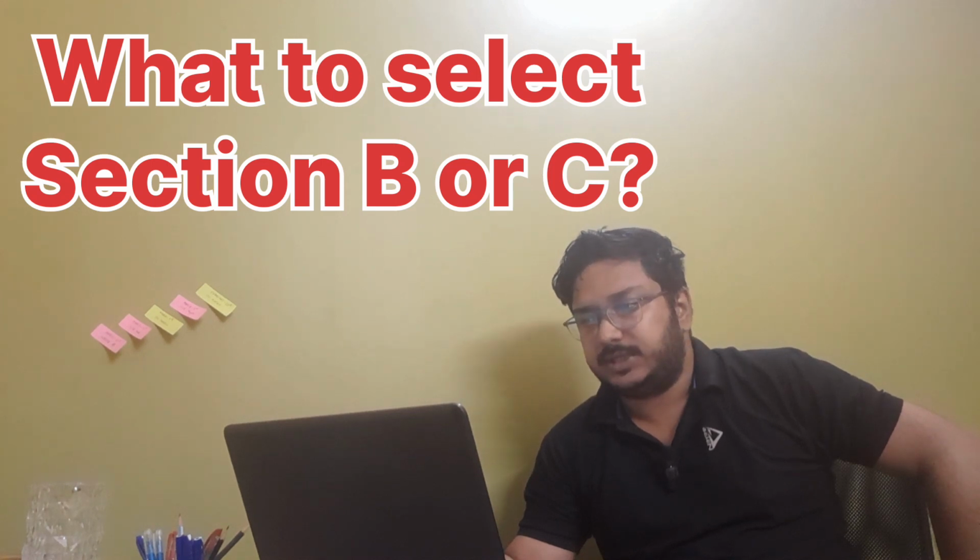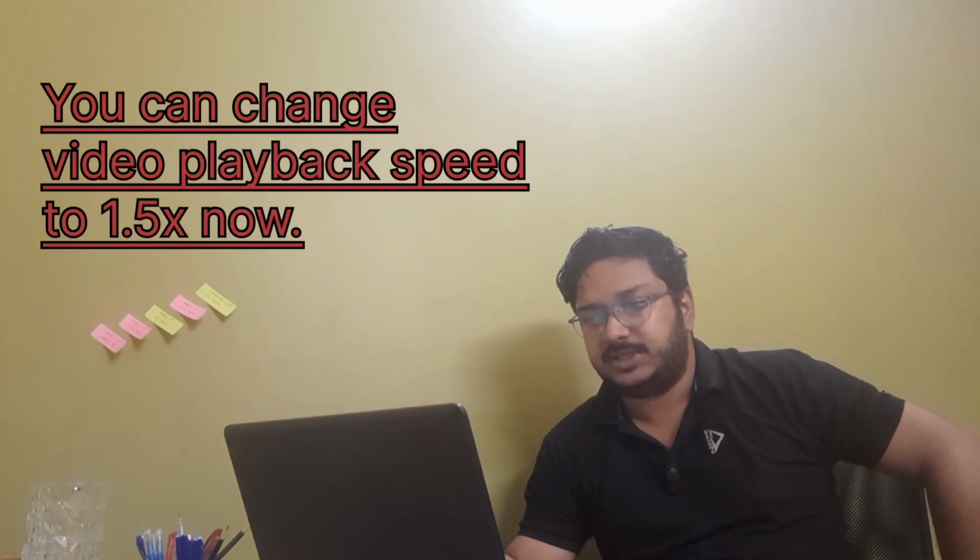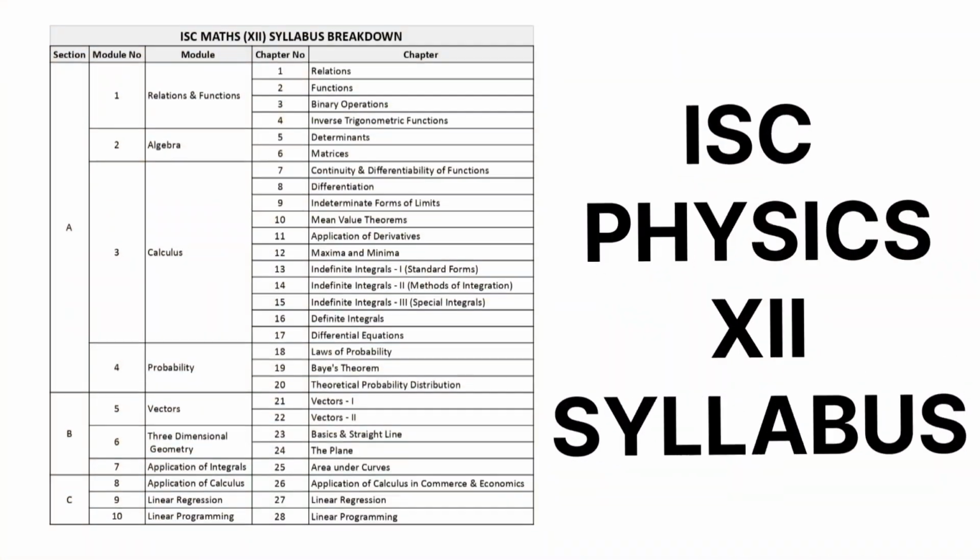So as we can see on the screen, the entire syllabus is divided into three parts, section A, B, C, and there are in total 10 modules and 28 chapters. The modules are mainly relation function, algebra, calculus, probability, vectors, 3D geometry, application of integrals, application of calculus, linear regression, and linear programming. Out of this, module number 3, which is calculus, is the biggest and the most important part of the class 12 syllabus in ISC. And as we will see in the further sections of the video, this is going to have most of the marks in the exam.